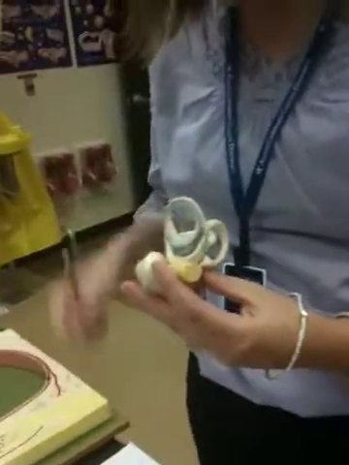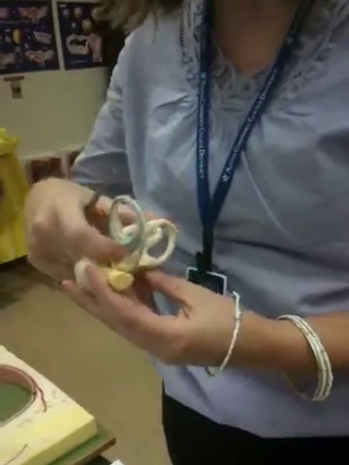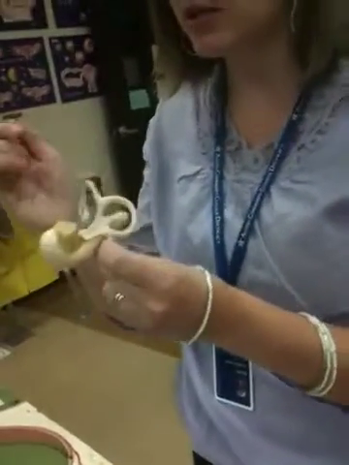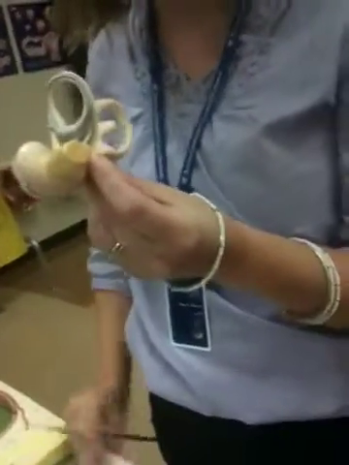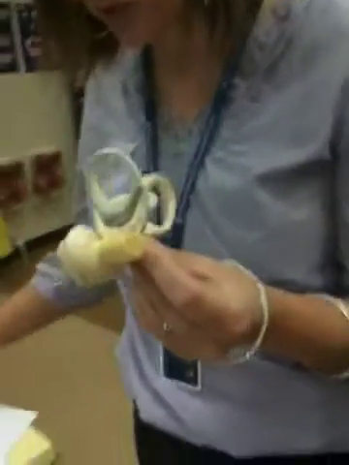And then in the vestibule we have the utricle, which is the top one, and the saccule, which is the little bottom one. So the darker gray one is the saccule, and this is the utricle, giving us static equilibrium. Okay. That's it for this one.